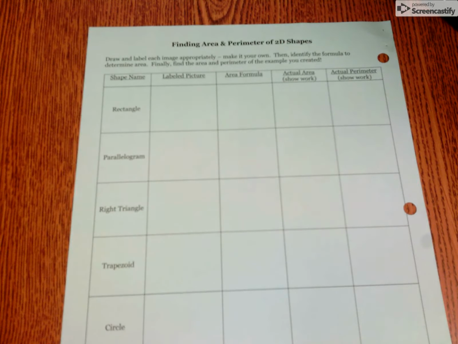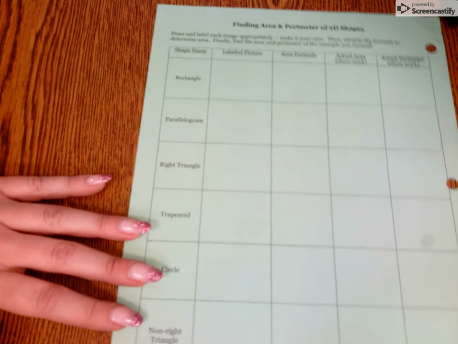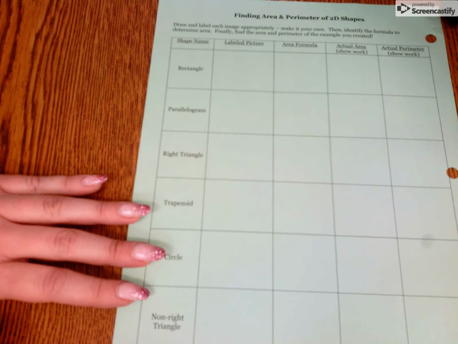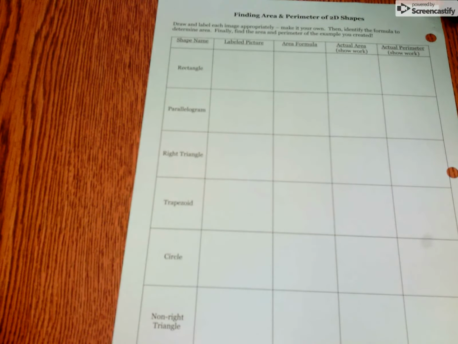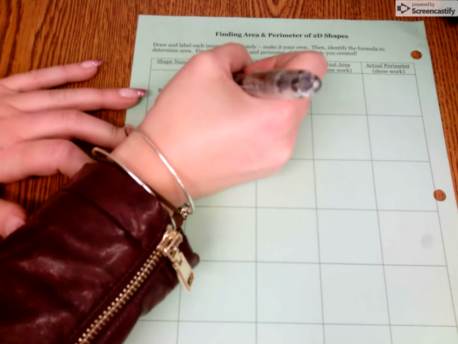So I'm going to start off, and I think I'm going to go down the list, and I want to draw a picture of each of these, right? And then we'll talk about the area formulas. So a rectangle, right? We spent some time talking about quadrilaterals. A rectangle, here's my picture. It's not going to be perfect, but it's going to be mine.